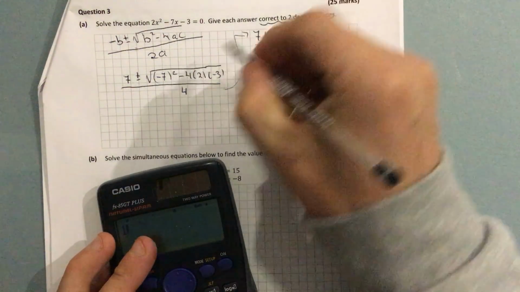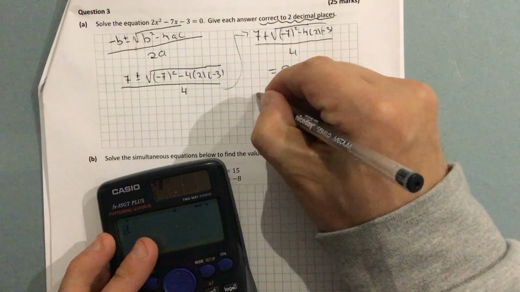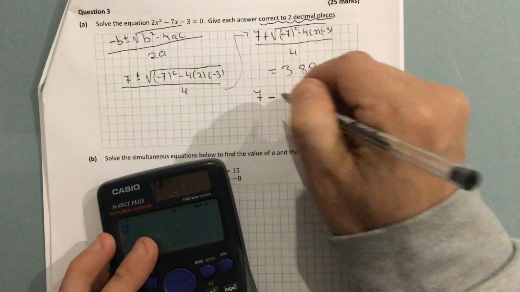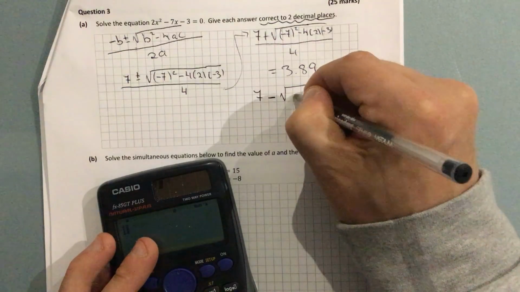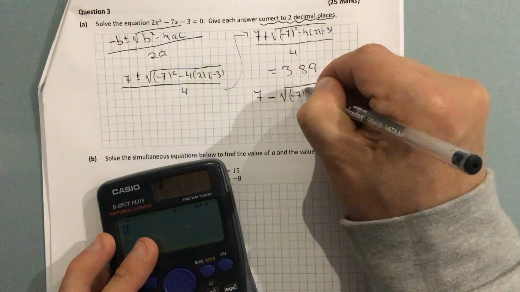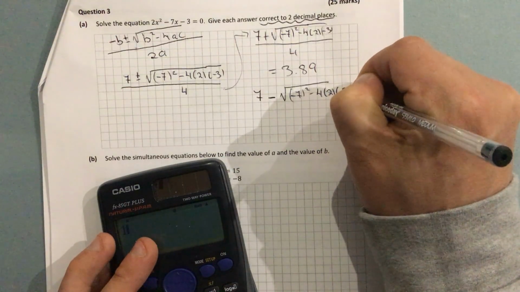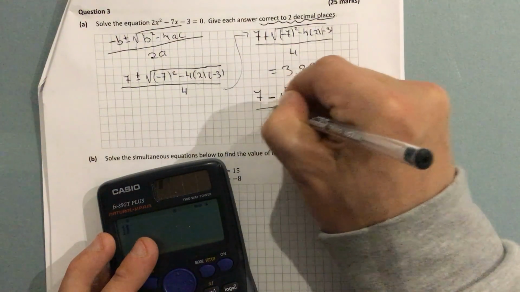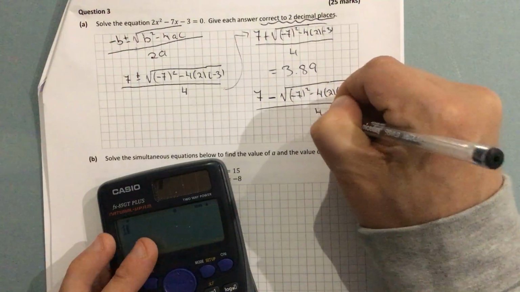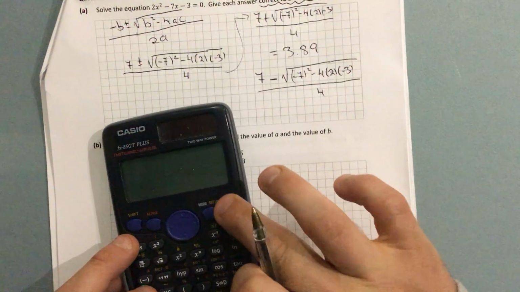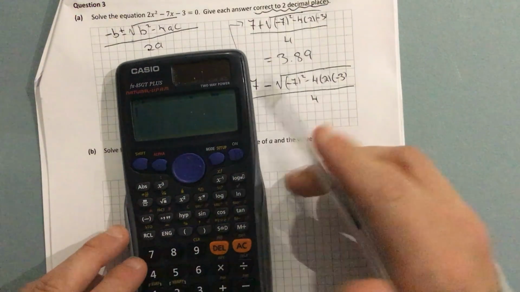And again, this time, because I have 2 parts, I'll do 7 minus, the same again, minus 7 squared, minus 4 bracket 2 bracket minus 3, or 4. Okay, same again. Now I actually made this a bit longer for myself.